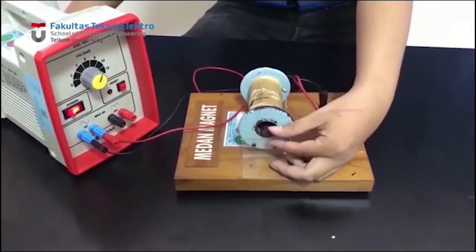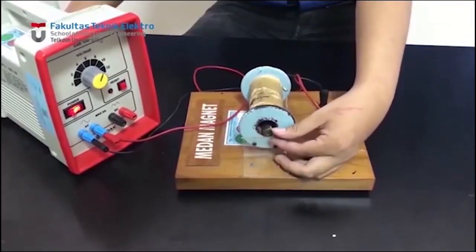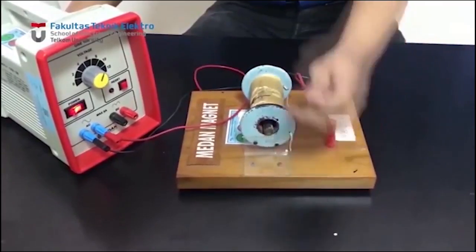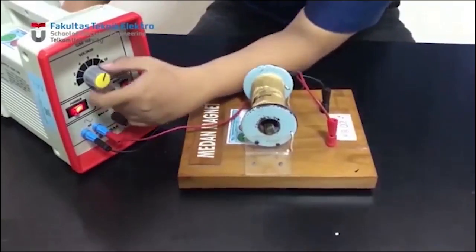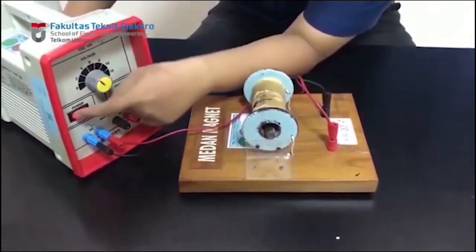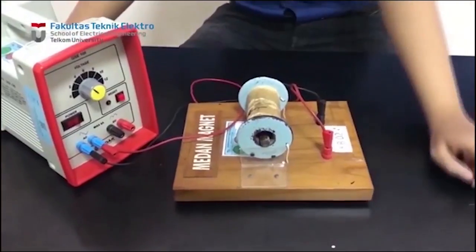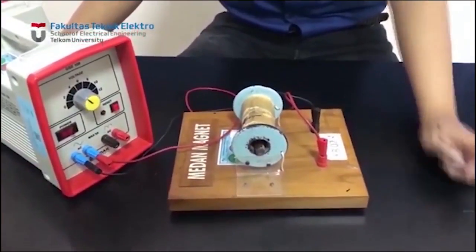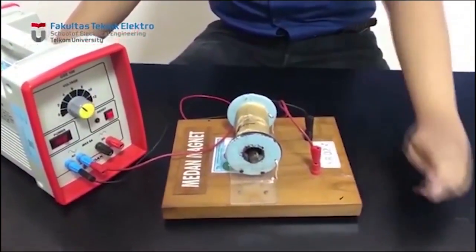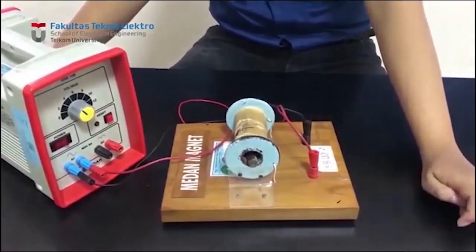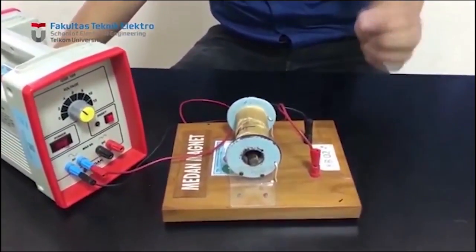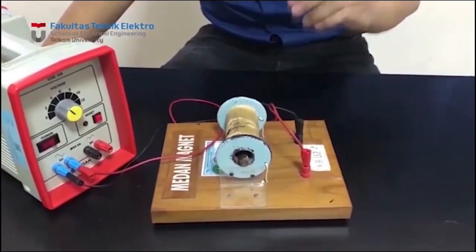So, for the alternating current, in 4 volts I can feel a strong vibration, but weak magnetic force. For the 6 and 8 volts, the vibration feels stronger and the magnetic force feels stronger too, but not as strong as DC.